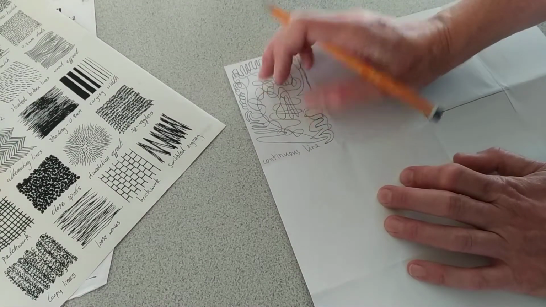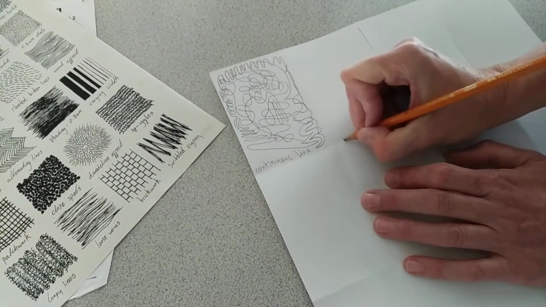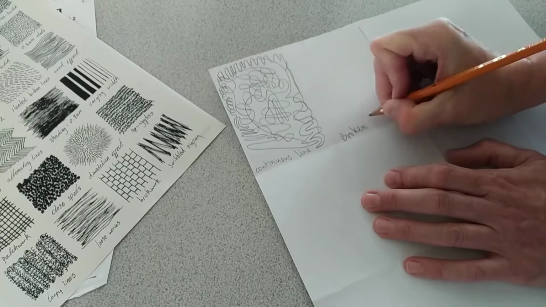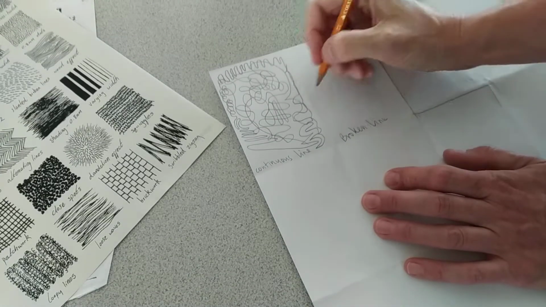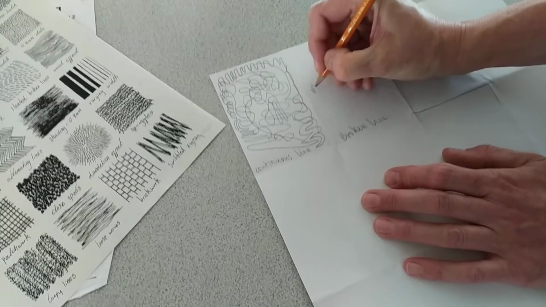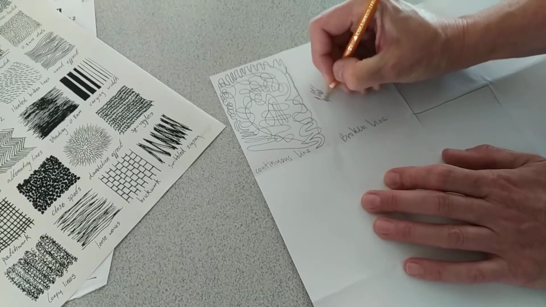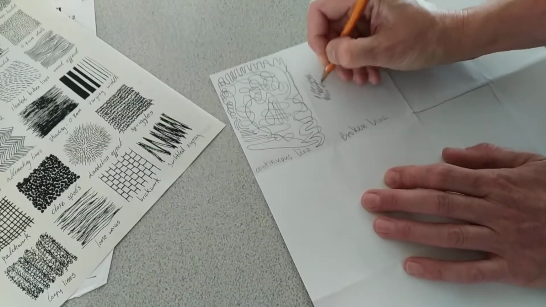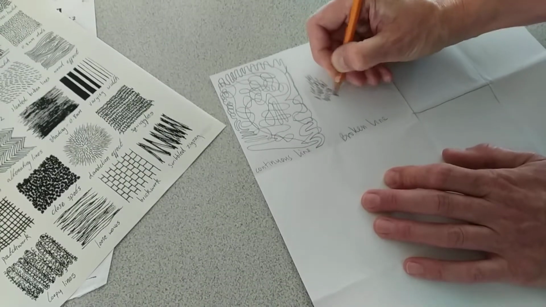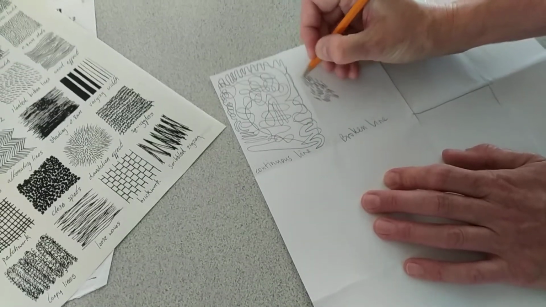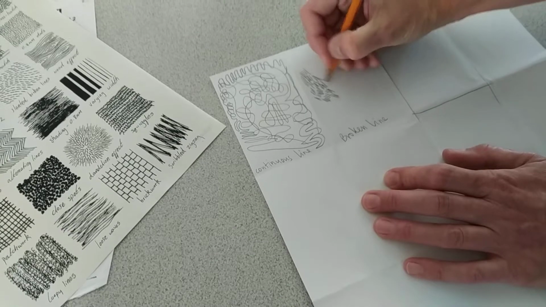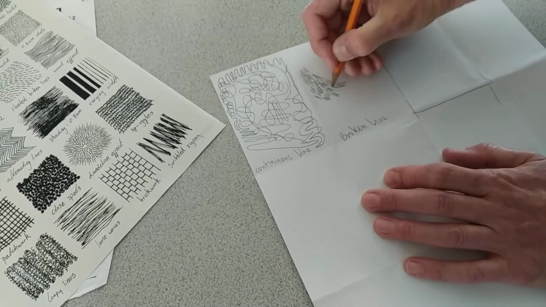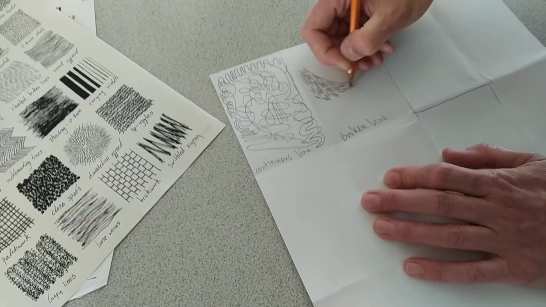Now the opposite of a continuous line is a broken line. So that's what I'm going to do next. You don't have to do it in this order, but you can. So lots of broken lines will end up looking a bit like fur, or a bit kind of hairy. And the thing about this, you can keep them all going the same way, or you can start getting them to start swirling and going in different directions.